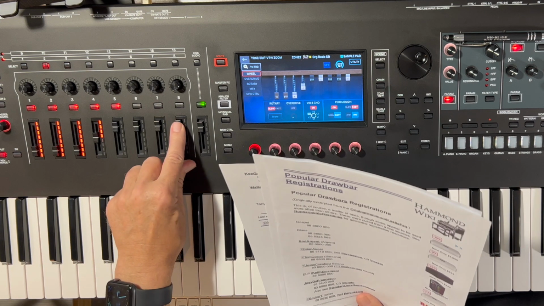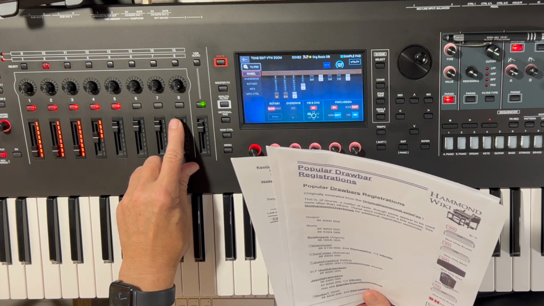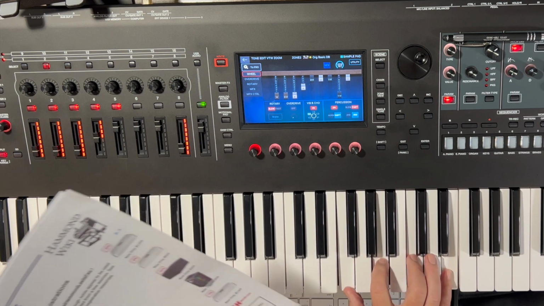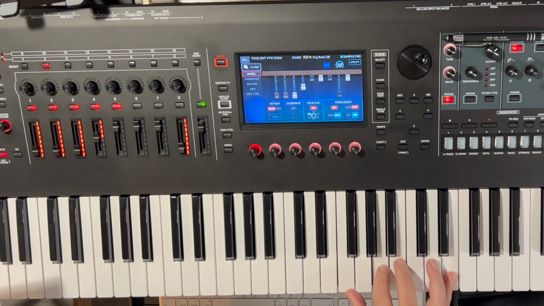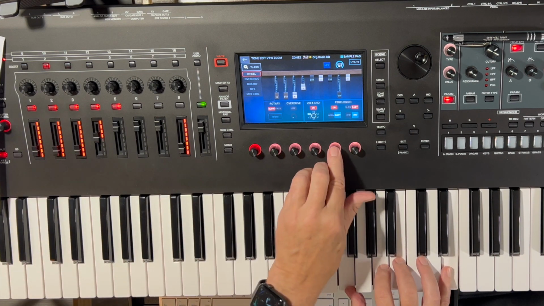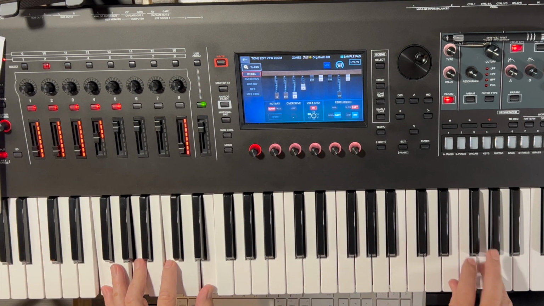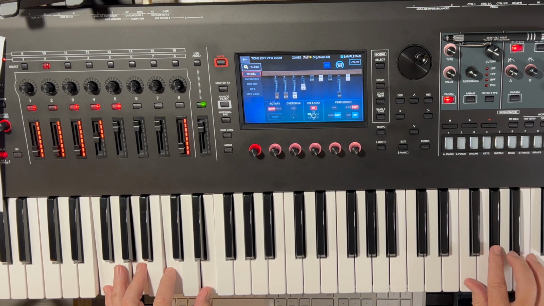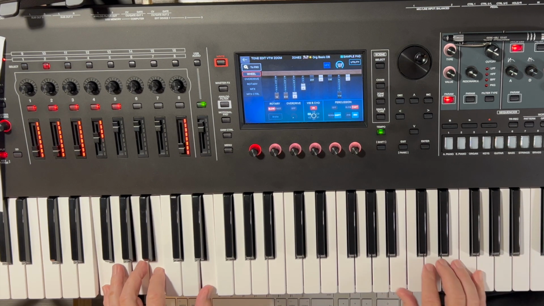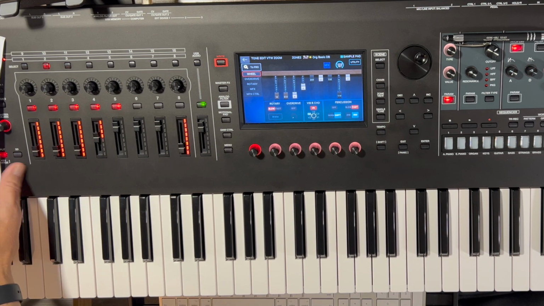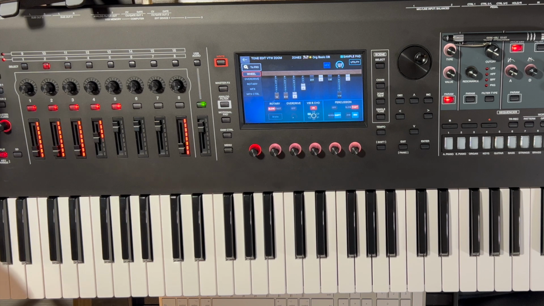This one, Joey would like to go all the way out on that one. So his sound was. Yeah, that's almost like a gospel organ sound.